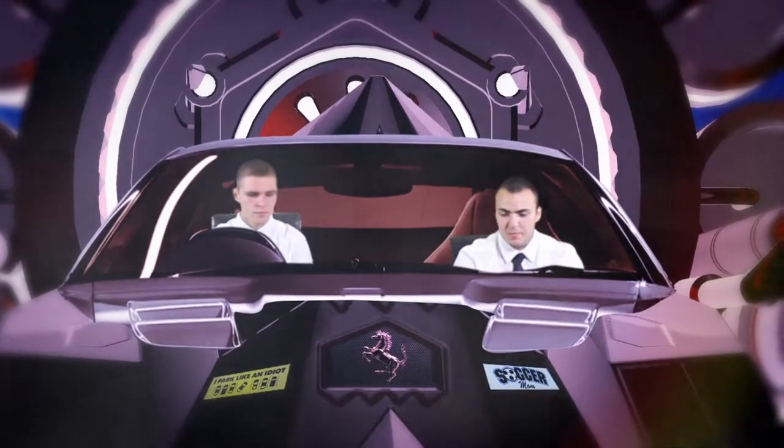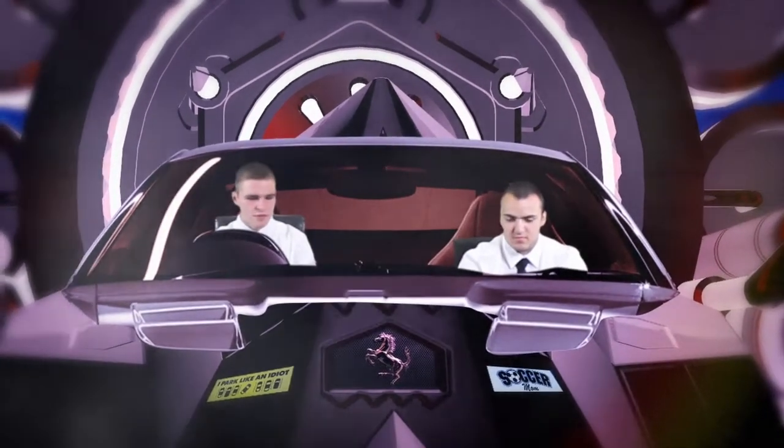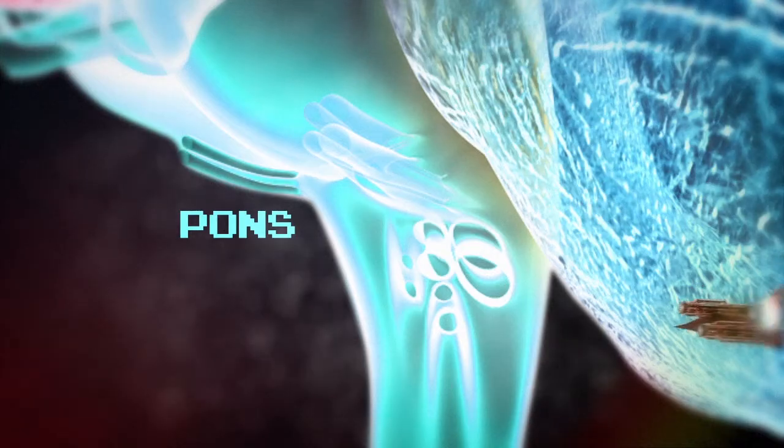Alright, we're moving on to the pons. Doesn't the pons just do the same thing as the medulla? Sort of. It participates in the regulatory breathing center of the medulla. It connects the medulla to the midbrain. It doesn't exactly do much.